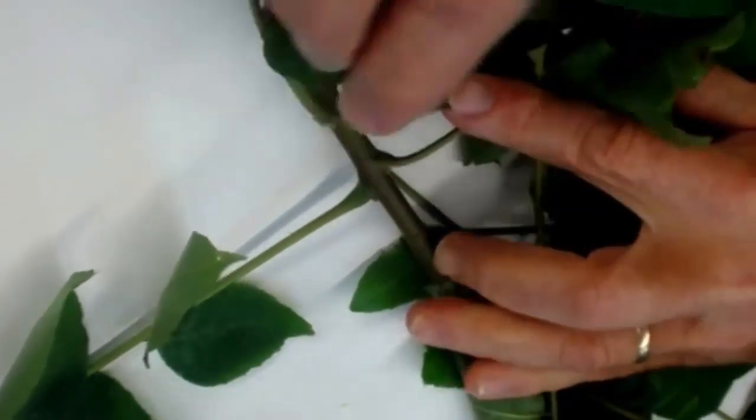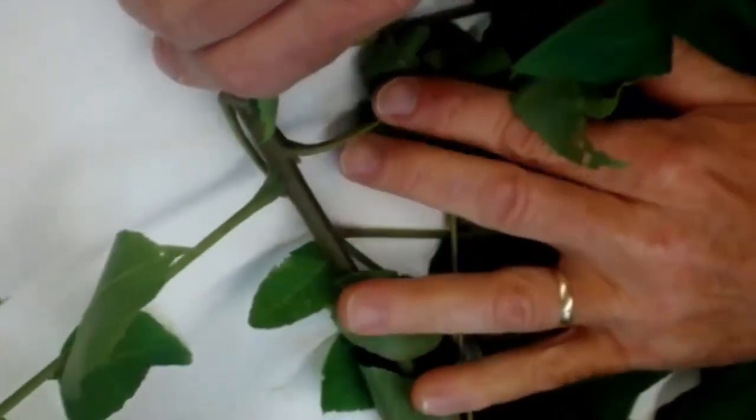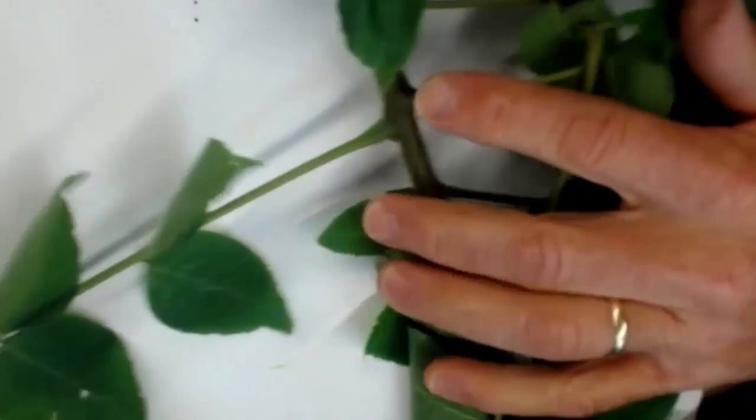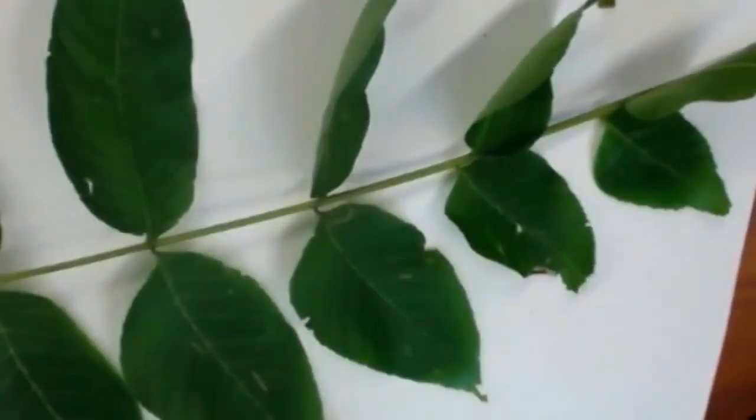And the lighting's just not quite right. If I turn it a little bit, there's the bud right there. And everything from the bud out is a leaf. So this whole thing from here out is all one big leaf. That's considered a leaf, yeah.